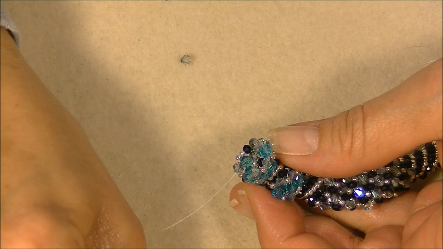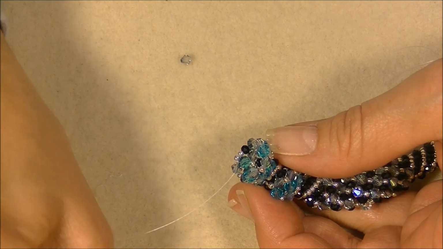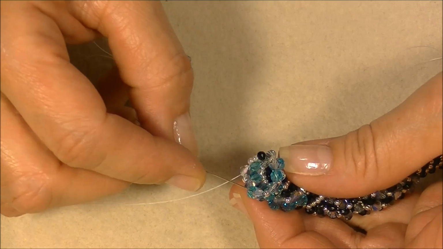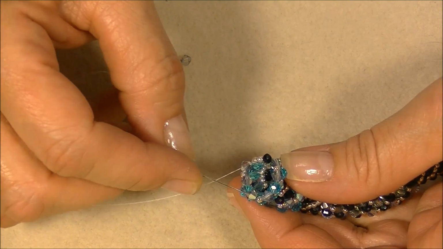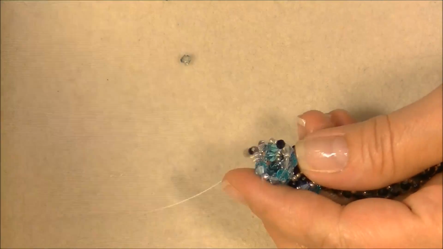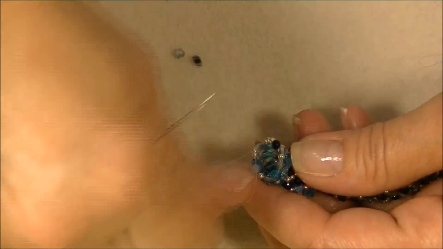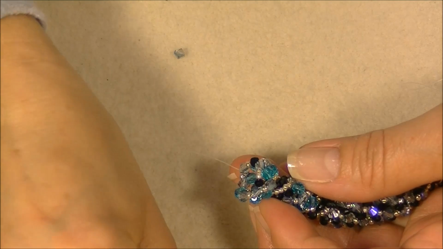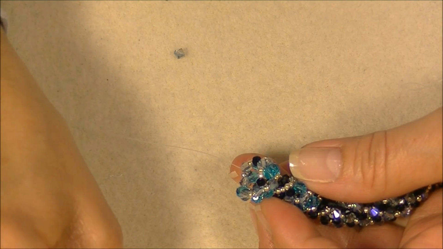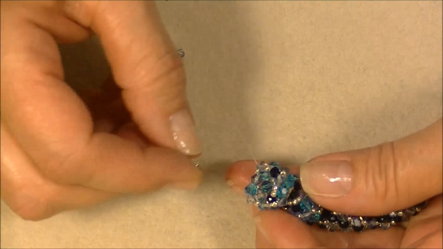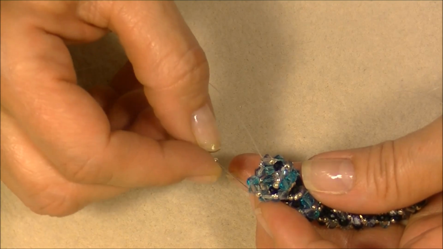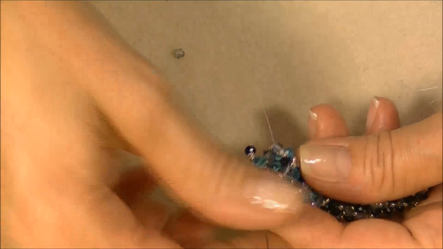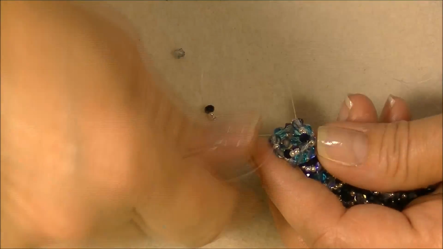Pick up a rondelle, 2 11-0s, find the next big bead, go into the bead after it, and again, rondelle, 2 11-0s, find the next big bead, go into the bead after it, here, the bicone, and we've gone all the way around.